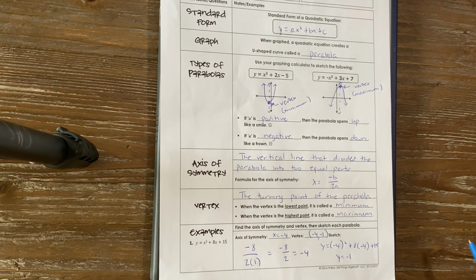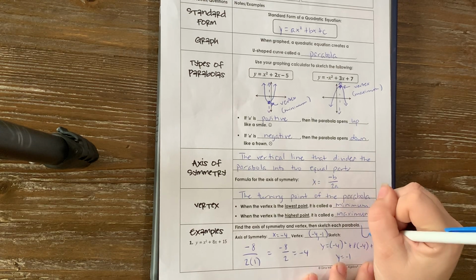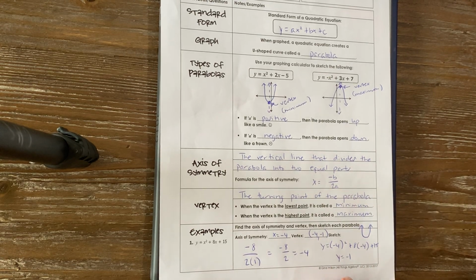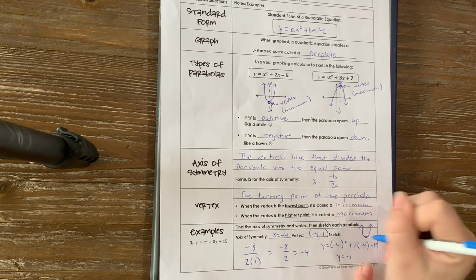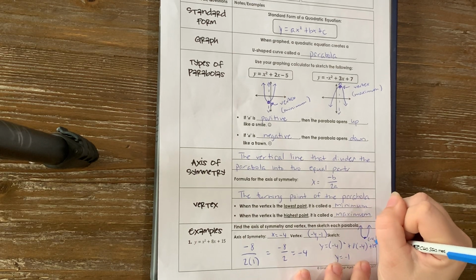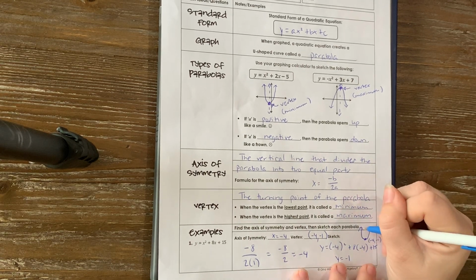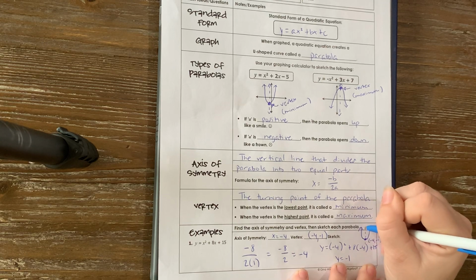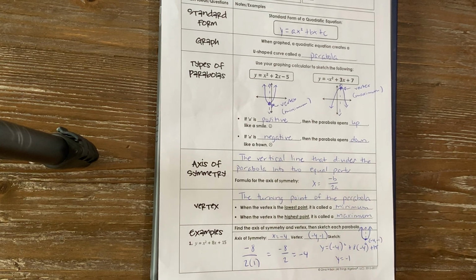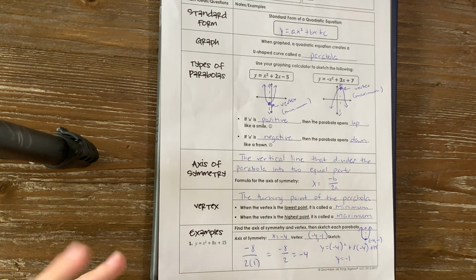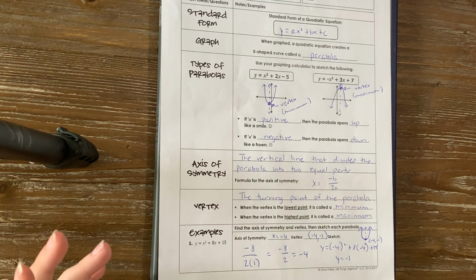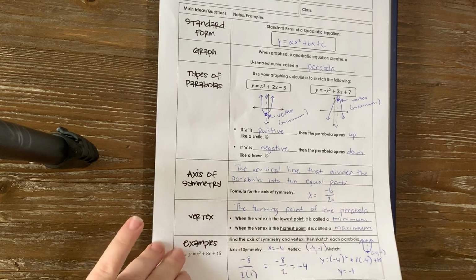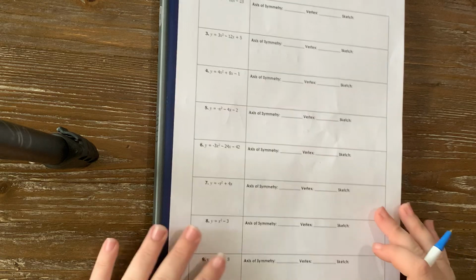Then they want us to sketch it. Well, if this is positive, we know it's going to be opened upward like so. We're going to have a vertex here at negative 4, negative 1, and then we're going to have an axis of symmetry that goes through it. That's going to be x equals negative 4. And that's all you have to do for the sketching part. Okay? All right, so flip over to the other side.